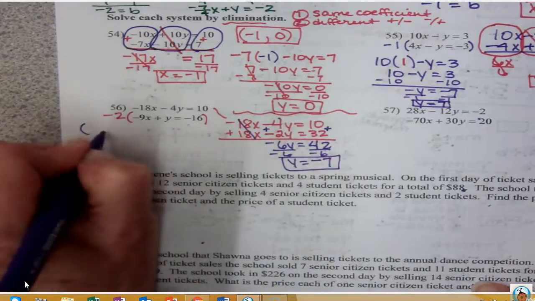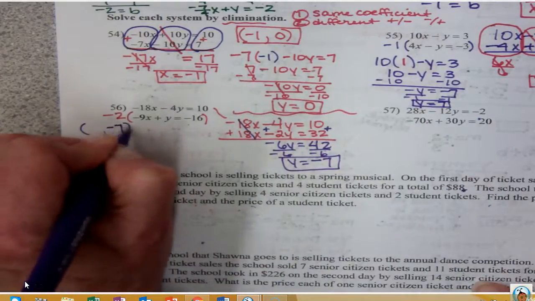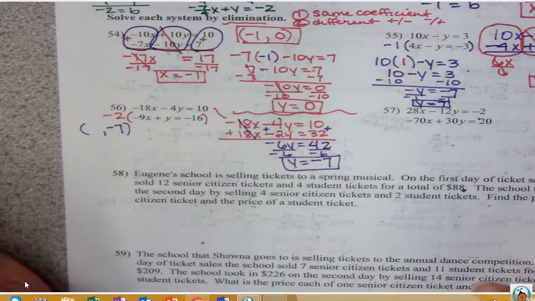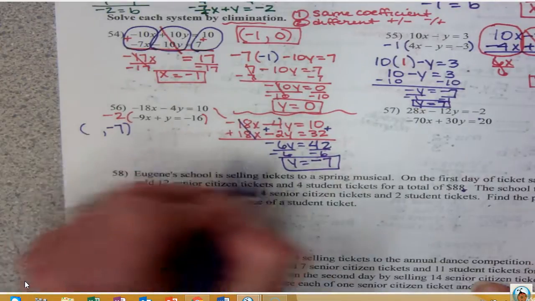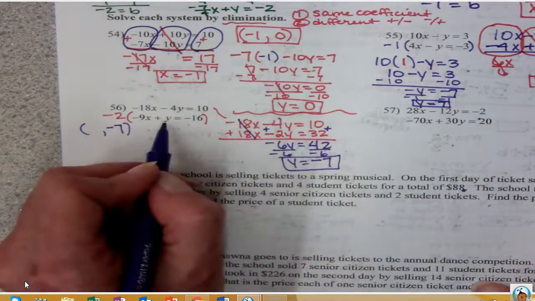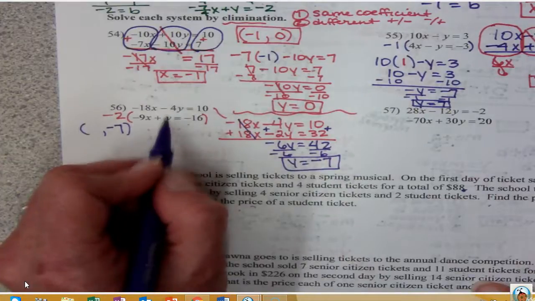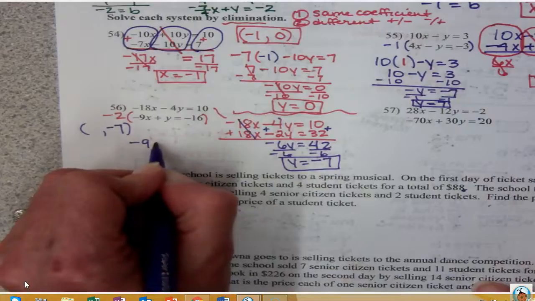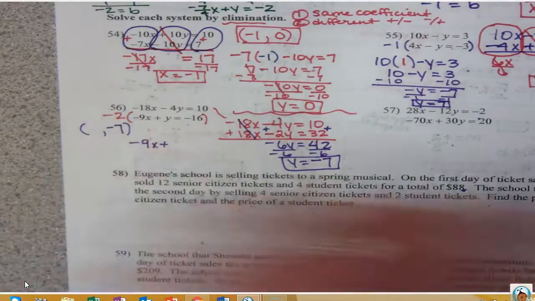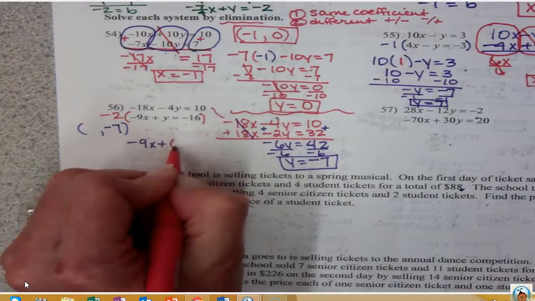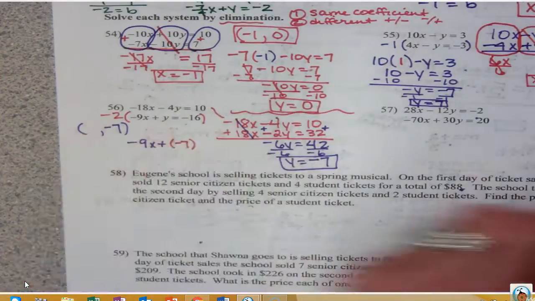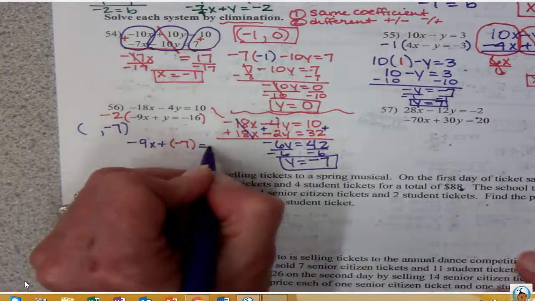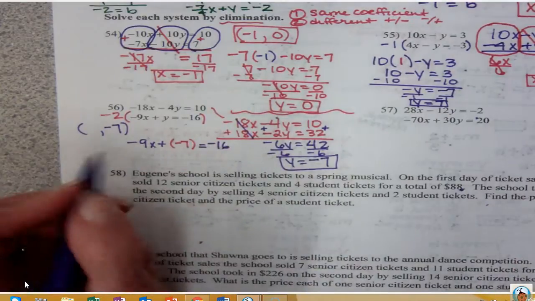So now over here I can put my y value in, but I still need to find my x. I'm going to take my negative 7 and plug it in, probably just to this one because that's easier in my opinion. So negative 9 times x plus my negative 7 is going to equal negative 16.